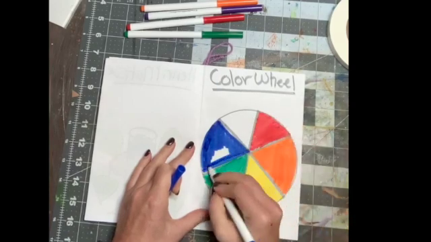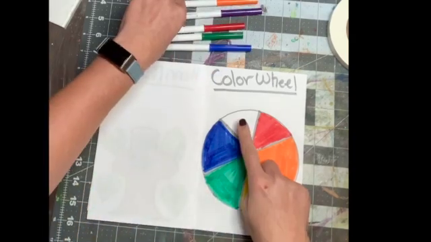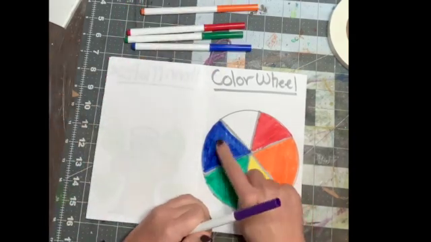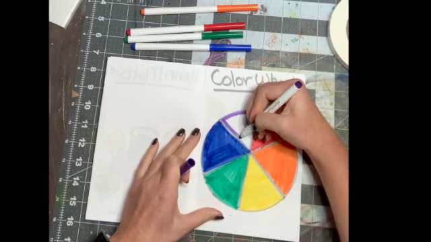There we go. And our last color, does anyone remember it? It's going to be purple. It's going to go in between our red and our blue. Here we are.